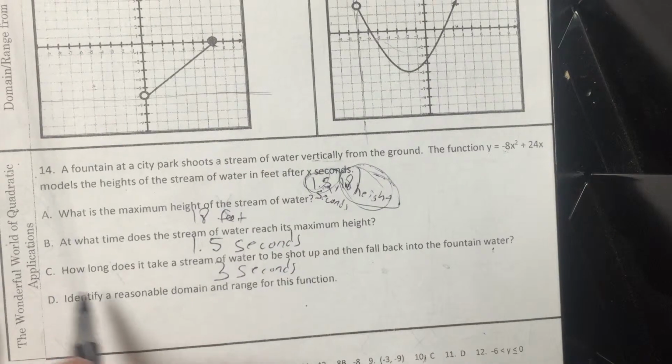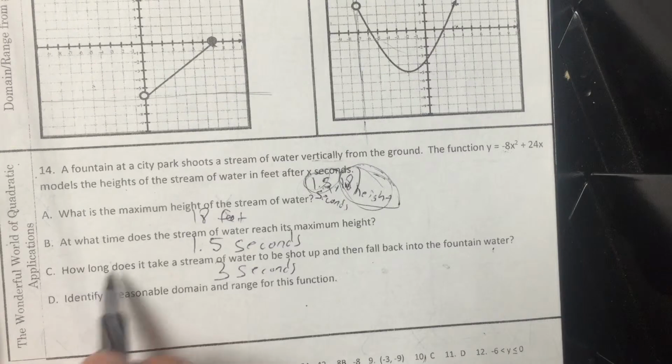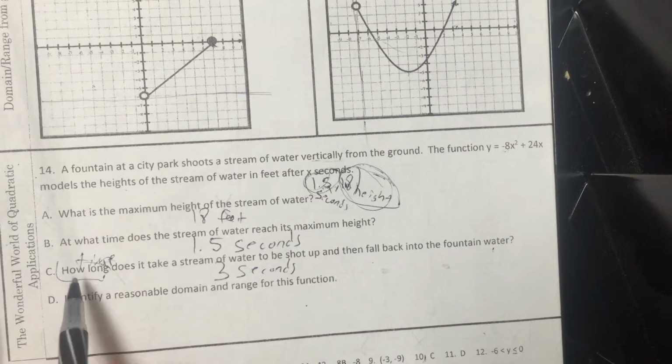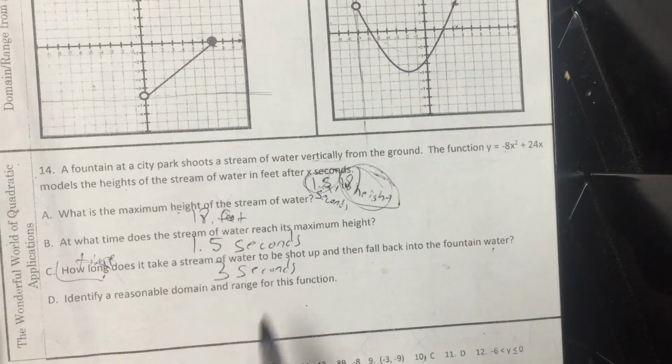Okay, notice the way they ask a question, they're telling you if they're looking for an x number or a y number. How long? They're looking for time. That would be x. And height, that would be y. And so on and so on.